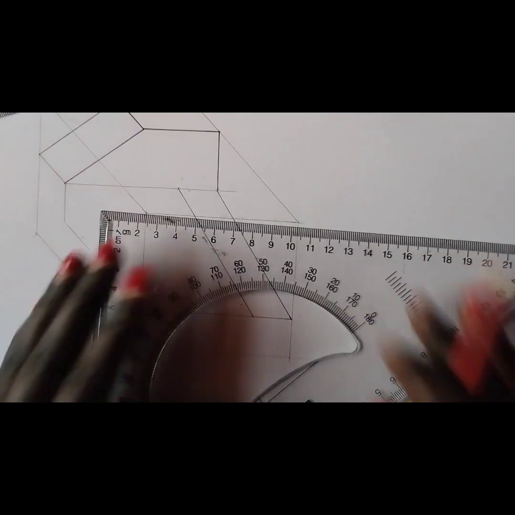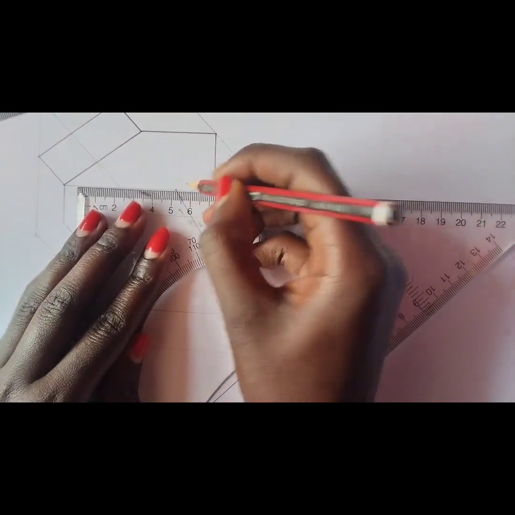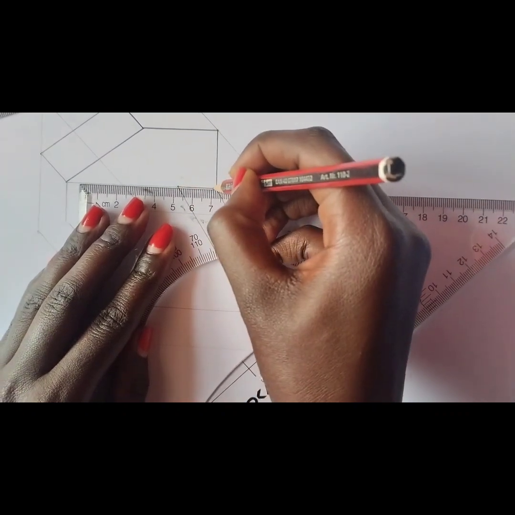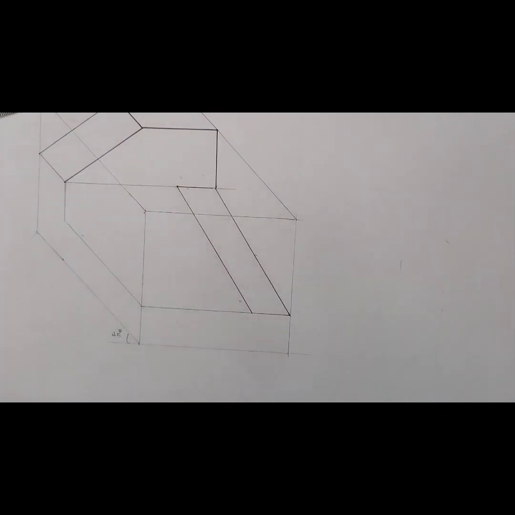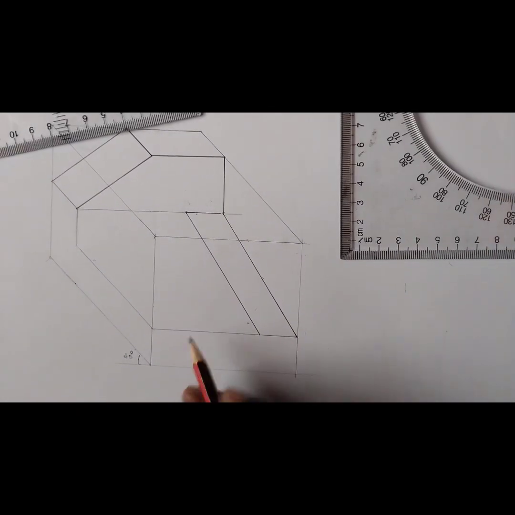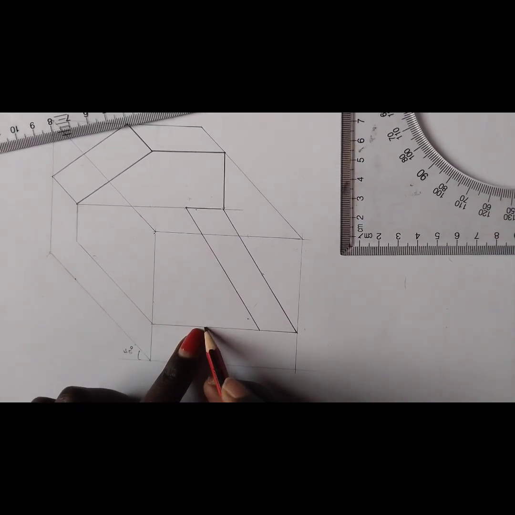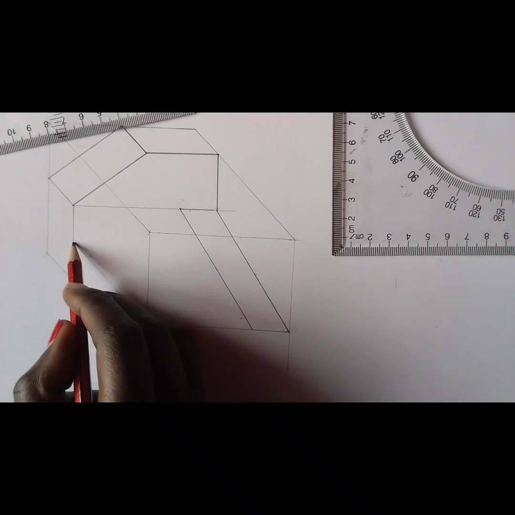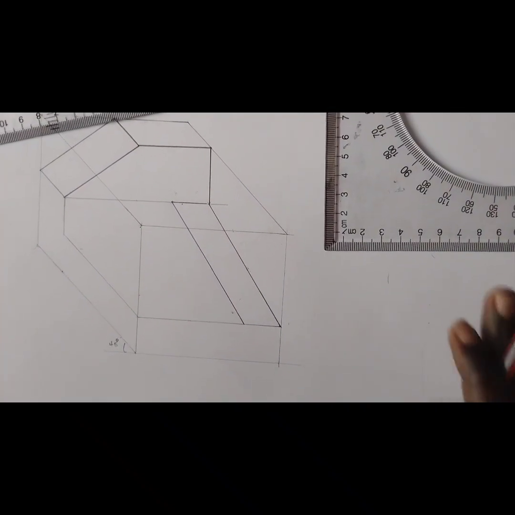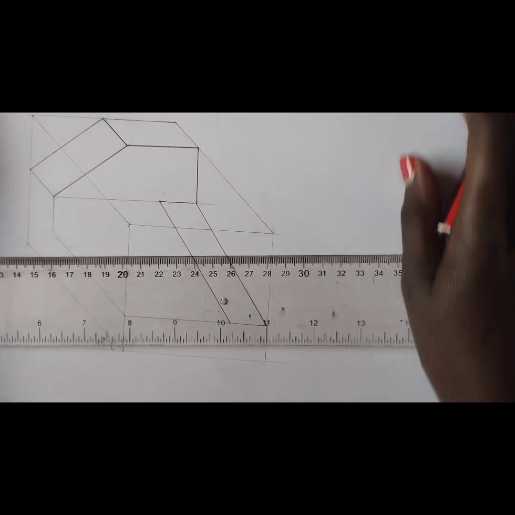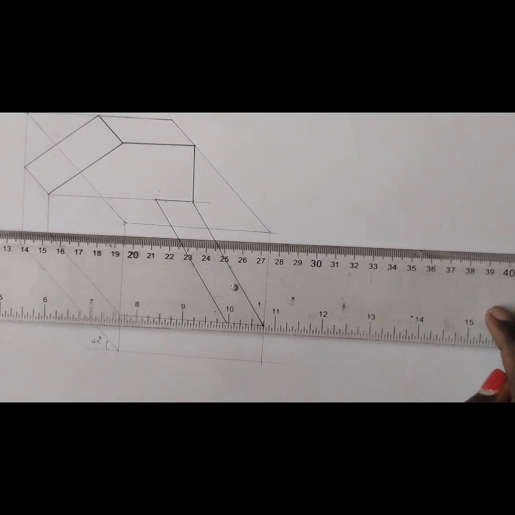So now we can complete it. Remember, we cannot leave our drawing hanging. So from there, I'm going to draw a parallel line to this on this other surface. So I'm going to use my T-square and draw that line.